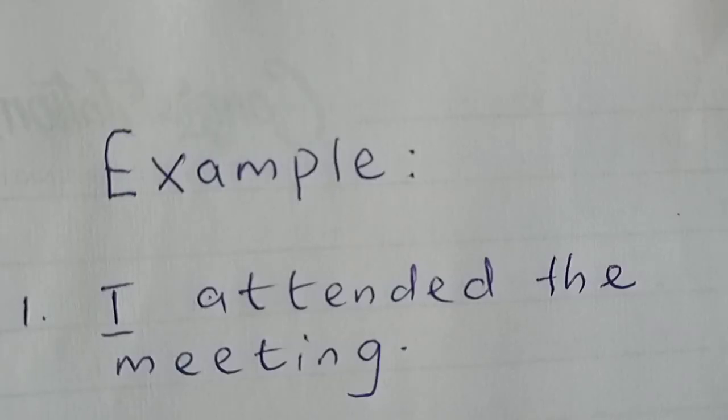Now let's look at examples of clauses. The first example here is I attended the meeting. Now, why is this a clause? This sentence is a clause because, first of all, it has a subject, which is I, the performer of the action, and then we have a finite verb here, attended. Attended is a finite verb because it agrees with the subject I. It works with the subject I, and that is why it is a finite verb.